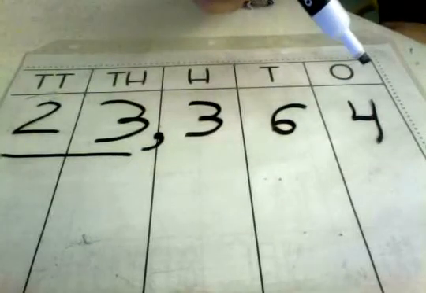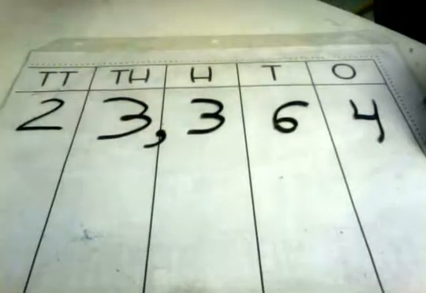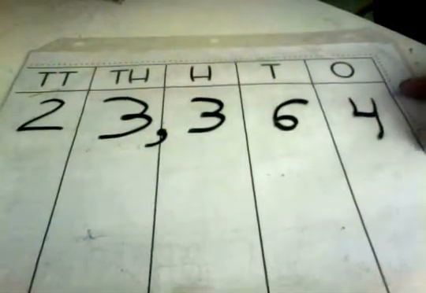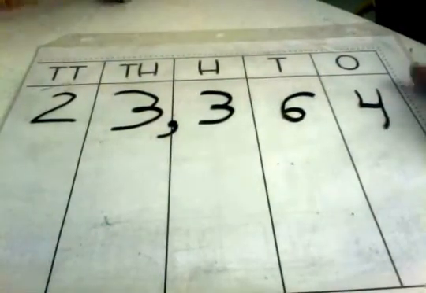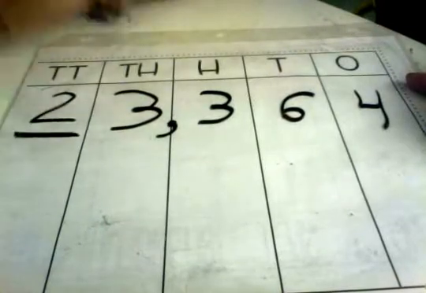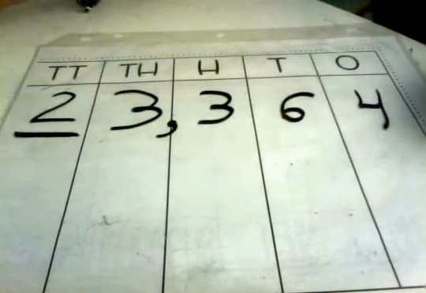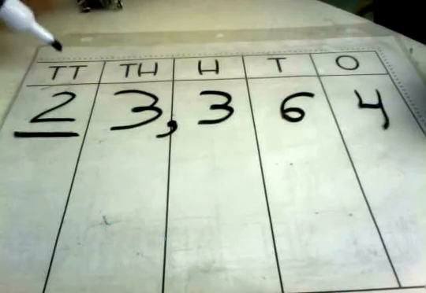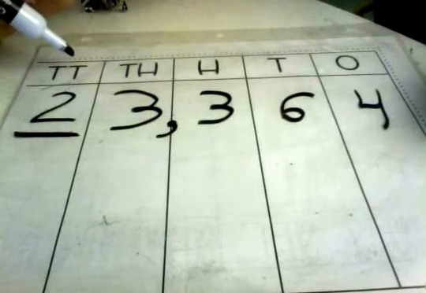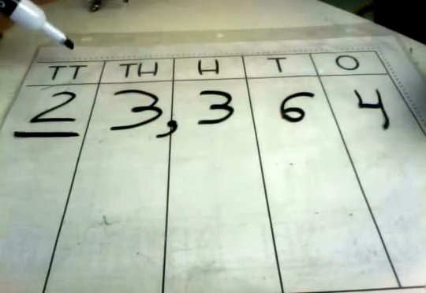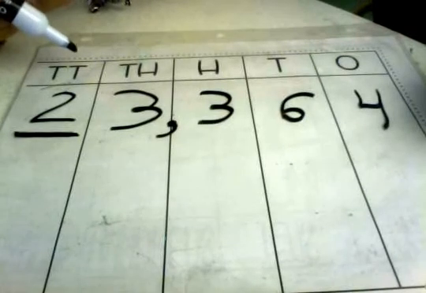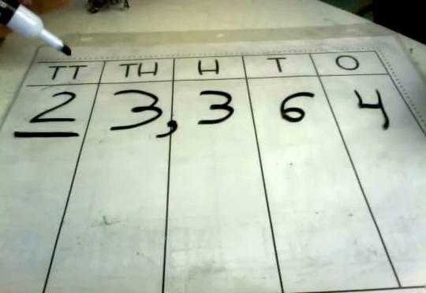23,364. Now let's go ahead and think about the value inside of this here. Okay? Now let's take a look at this digit of 2 right here. This 2 is in the 10,000s place. Because it's in the 10,000s place, we are going to count by 10,000s.